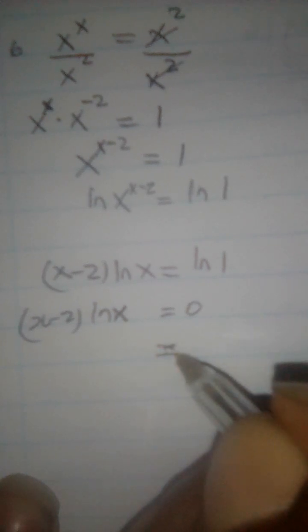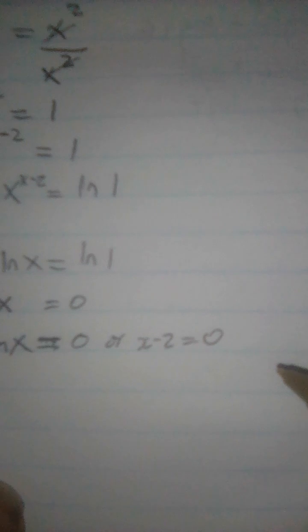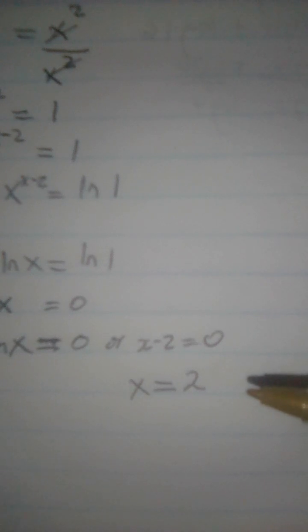These terms, dividing them by 0, we have ln x equal to 0, or x minus 2 equal to 0. And for our key moment here, we're going to have x equals positive 2. So that's my solution for this question.